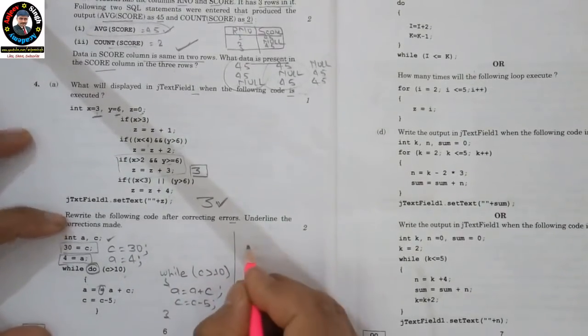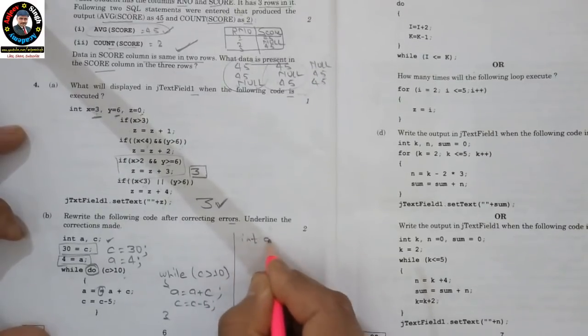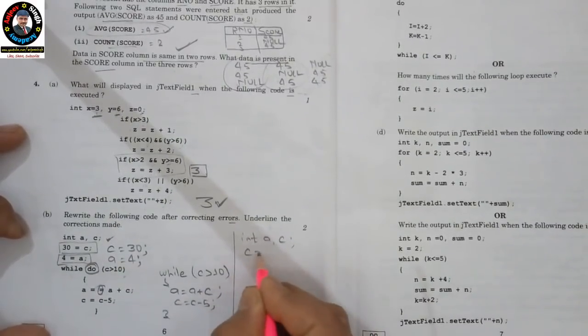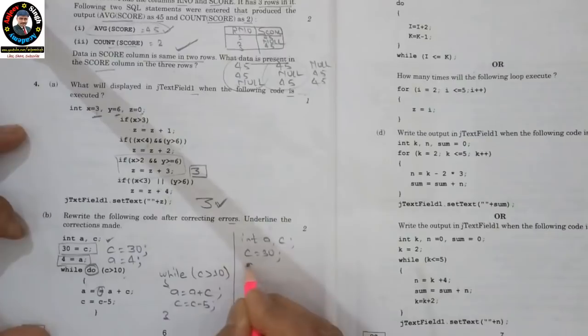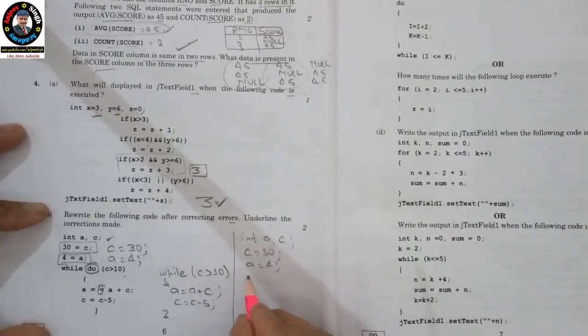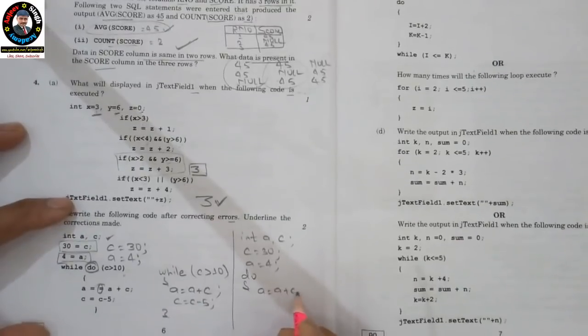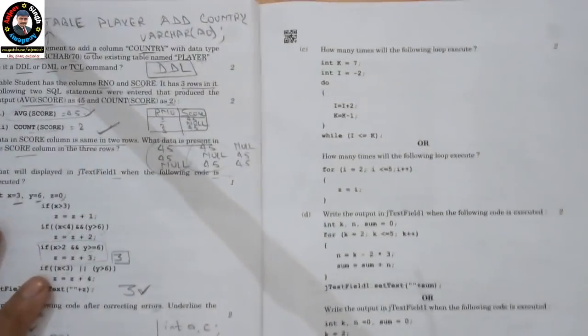You may write this whole program in this way also: int a, c; c equal to 30 semicolon, a equal to 4 semicolon, and you can write it using the do while loop: a equal to a plus c, c is equal to c minus 5, and then at last you will write while c greater than 10 and semicolon. So this is the possible correction of this question. Okay, move on to the next question. What is the next question?